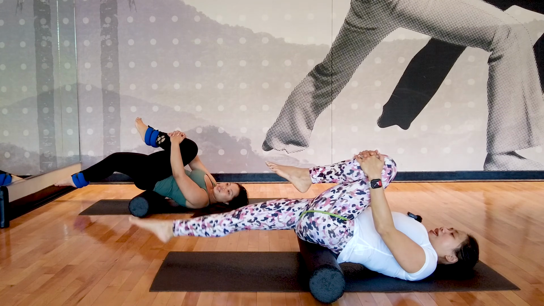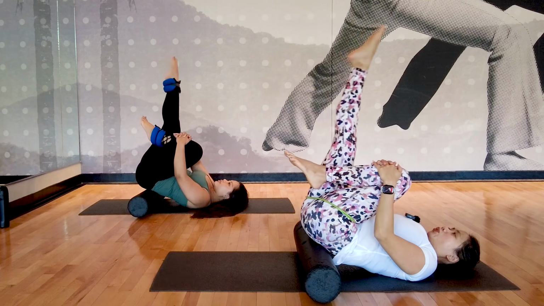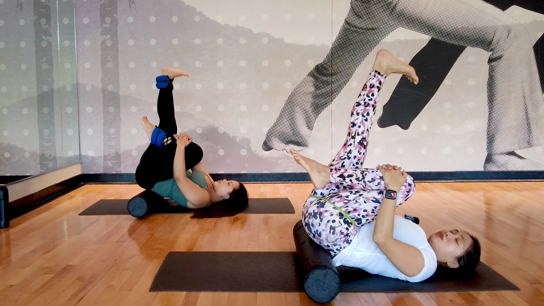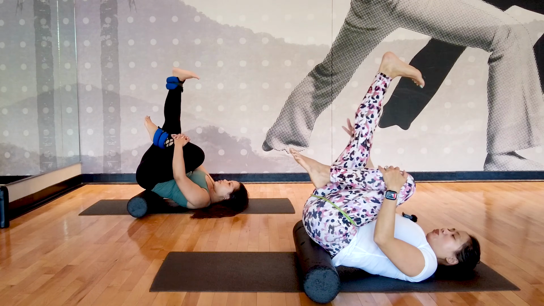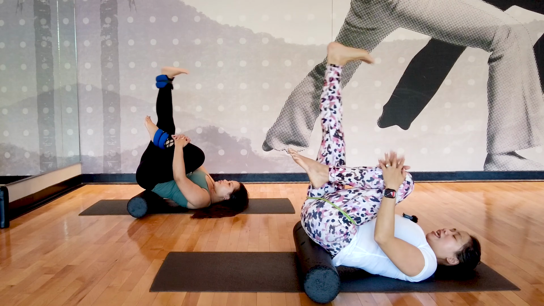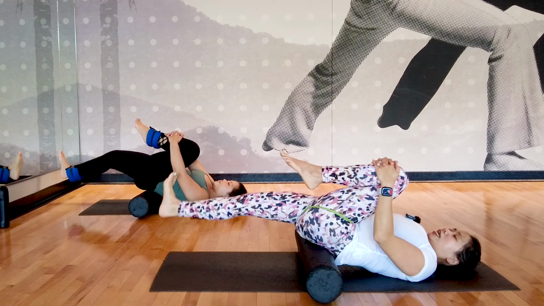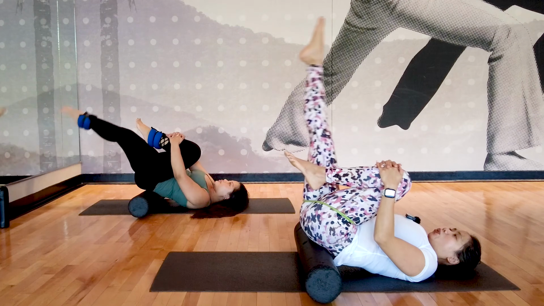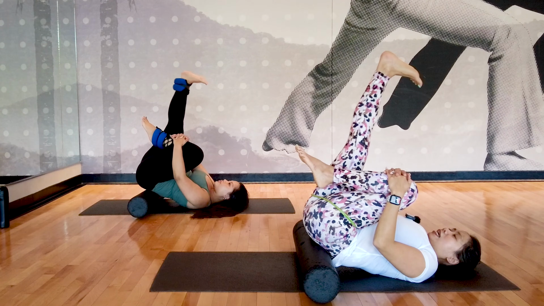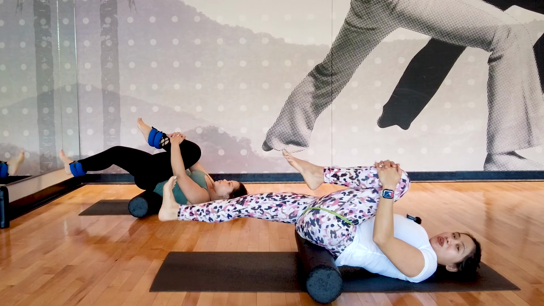Inhale. Exhale, lift. And then inhale again as you dorsiflex, toes pointing to you. Feel that beautiful stretch down to your hamstrings. Exhale down. Inhale, tip your toes and lift. Inhale, exhale down. 4 more, my friends.